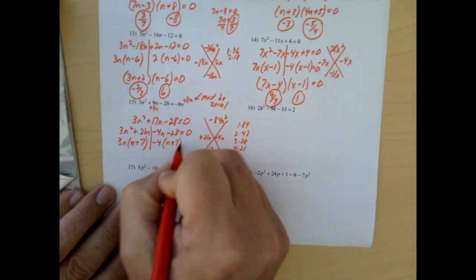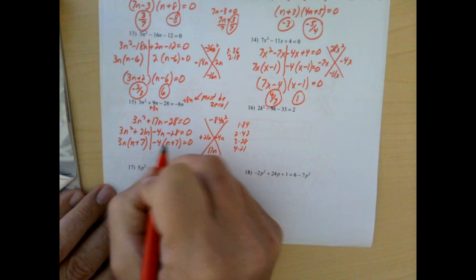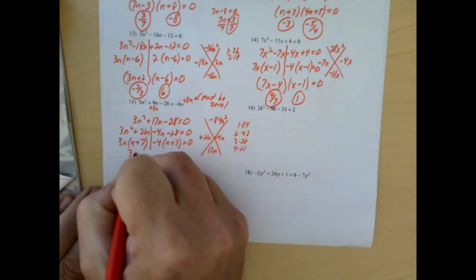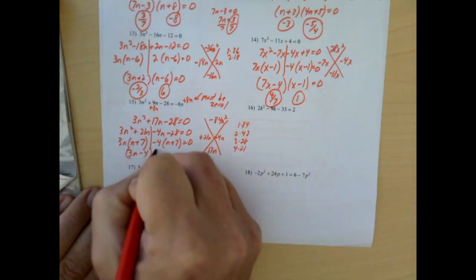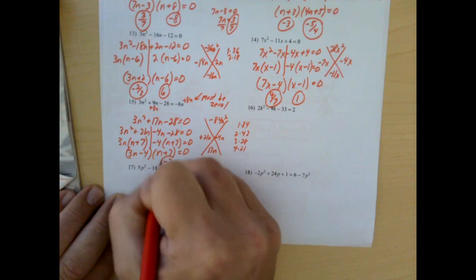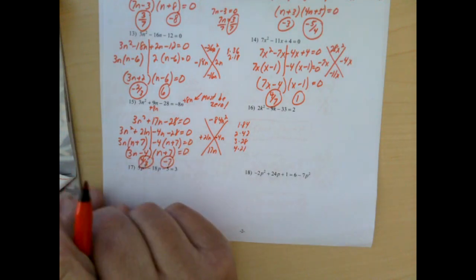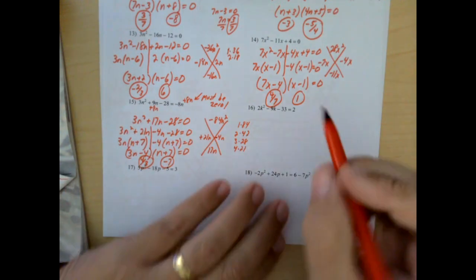And I'm going to see I have negative 4 times n. There's a negative 4n. Negative 4 times 7 is negative 28. 3n minus 4 is one of my factors. n plus 7 is my other. So that means negative 7 is an answer. And positive 4/3. Okay.